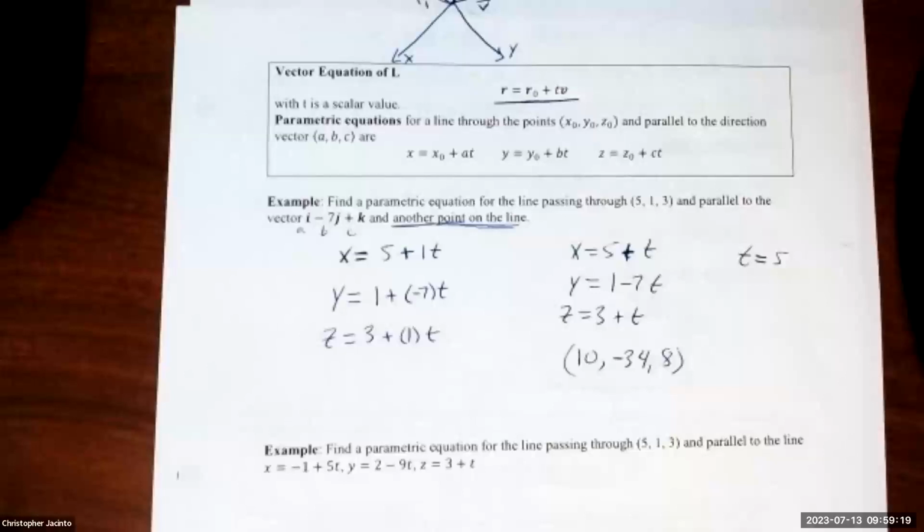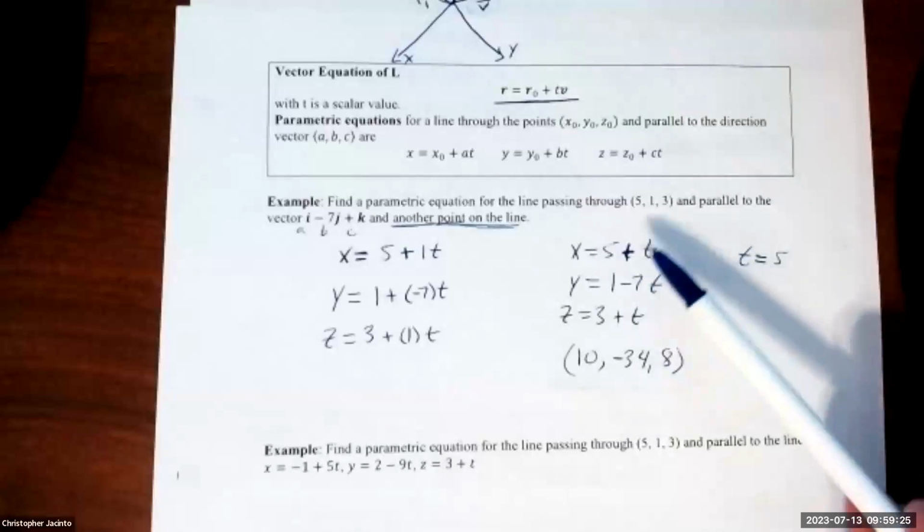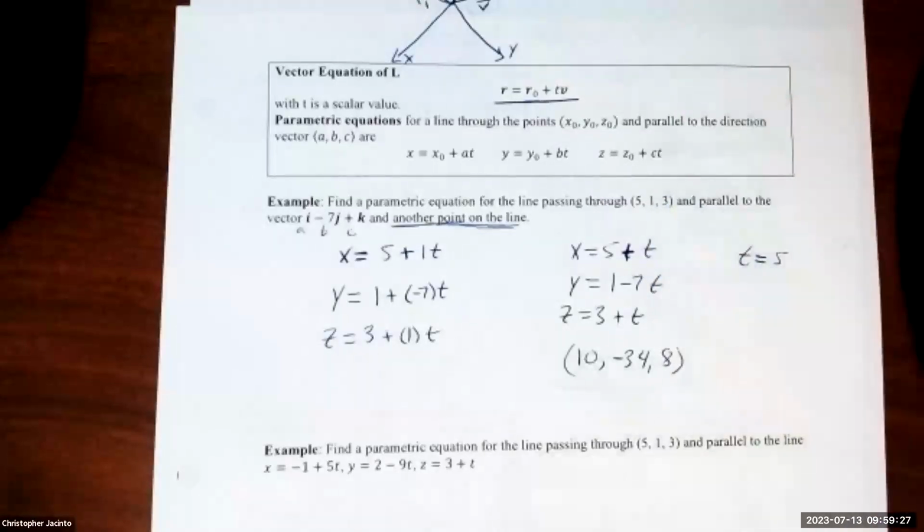Because t is some scalar, it really doesn't matter what you choose to be t. Because in our special case, if t is 0, we get our initial point back.